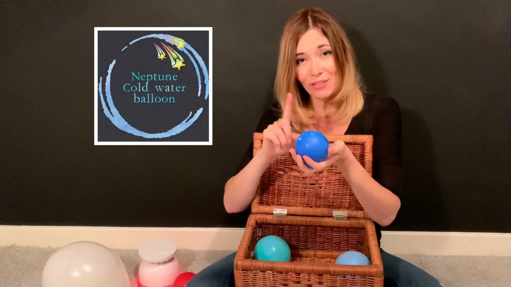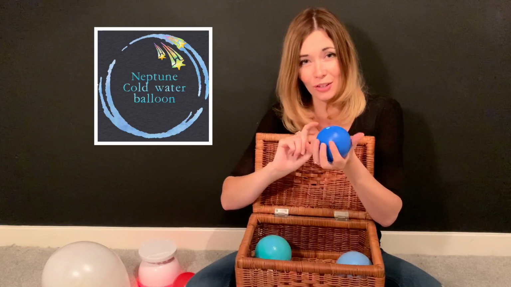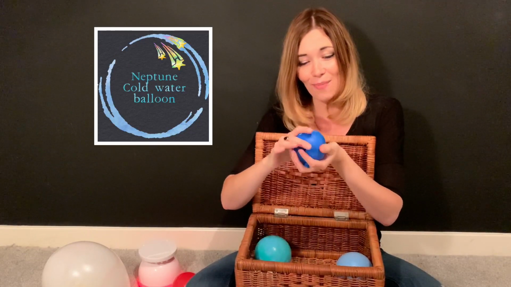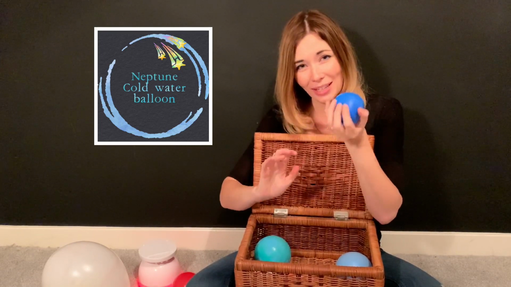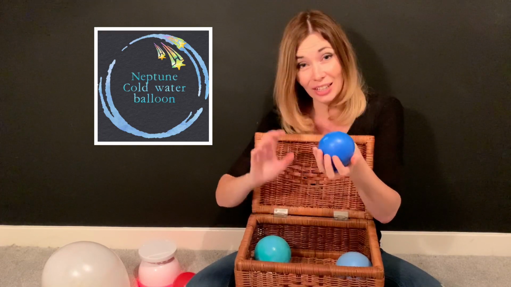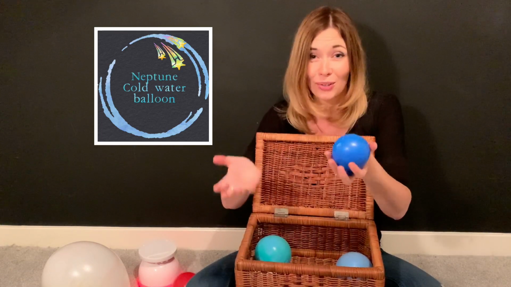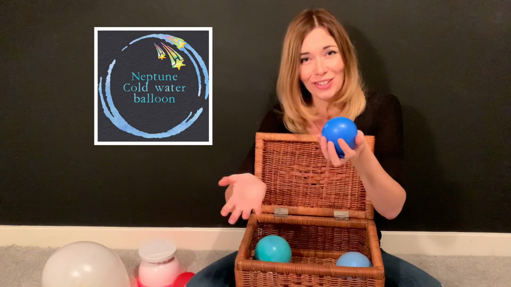And for Neptune, I've literally just filled this with really cold water, so you've got that weight again, and you've got a really nice squeezy kind of water balloon as well. But it's going to feel really different to the Venus hot balloon as well. So you could even do, again, a little bit of compare and contrast with those.